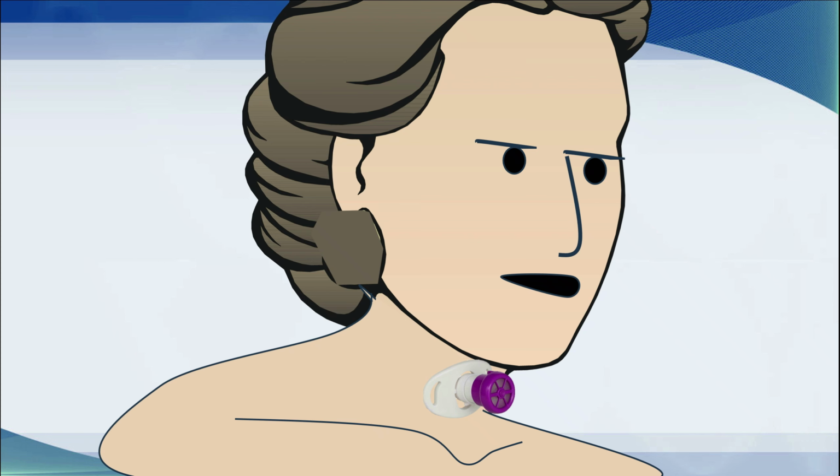This is a one-way speaking valve that the patient can inhale through, but they must breathe out of their mouth, and because the gas travels through the vocal cords, they can speak. Note that the cuff of the tracheostomy must be deflated if this device is used.